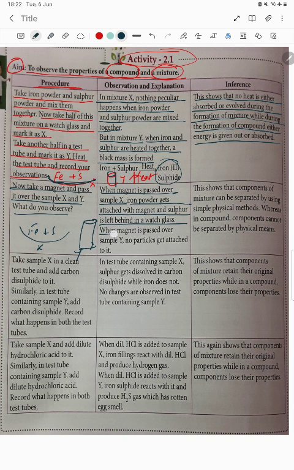When the magnet is passed over sample Y, no particle gets attracted because it has become a compound. So the components of a mixture can be separated by a simple physical method, whereas the components of a compound cannot be separated by a simple physical method.